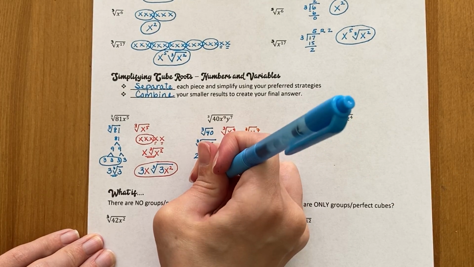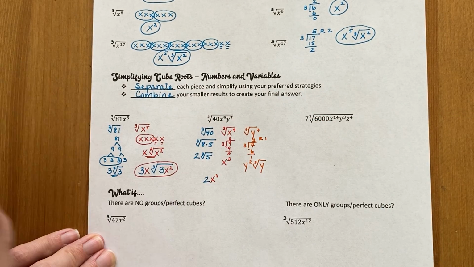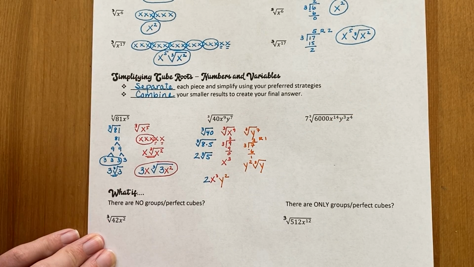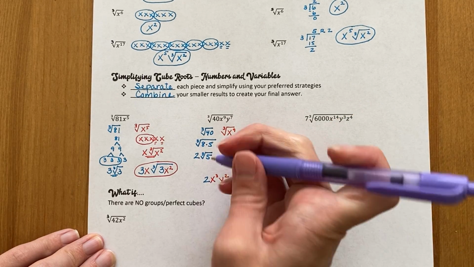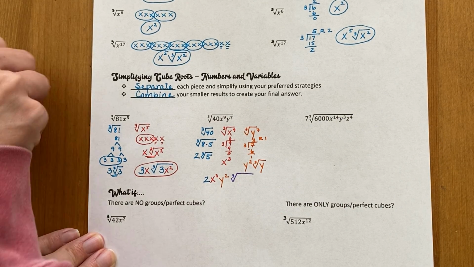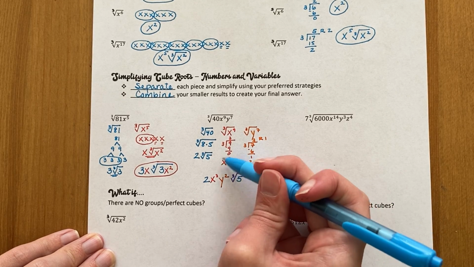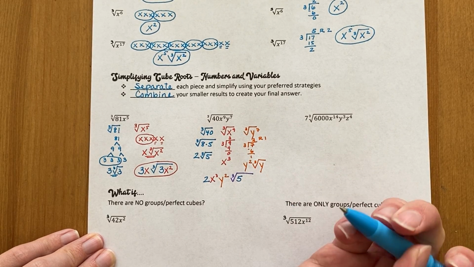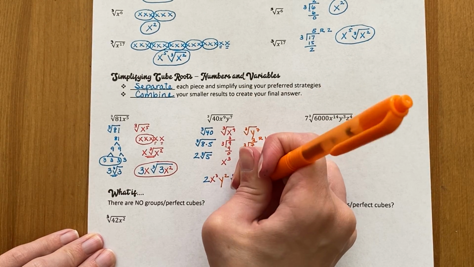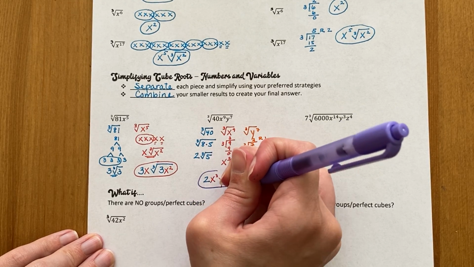So we'll have 2 x to the 3rd y squared. And we'll have that cube root symbol. The 5 right there. This part, the x's aren't going to contribute anything to the inside. There's nothing underneath the radical, but the y will. Looks something like that. And that makes my final answer.